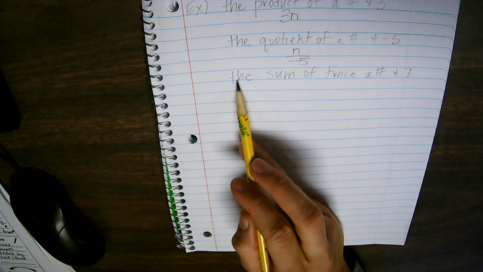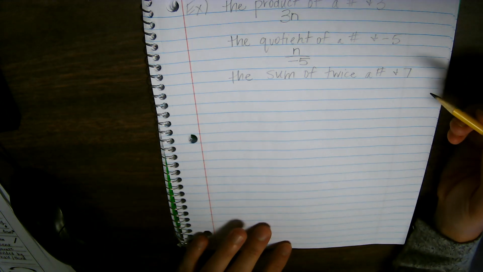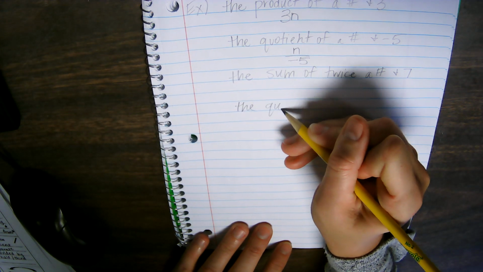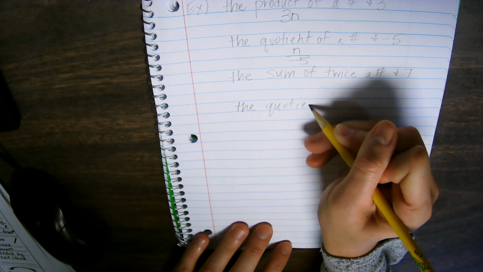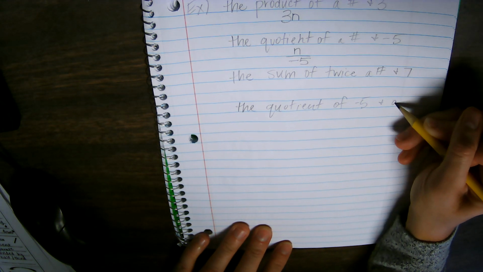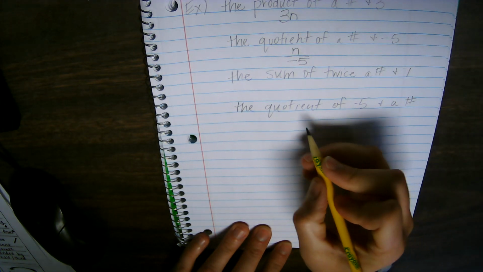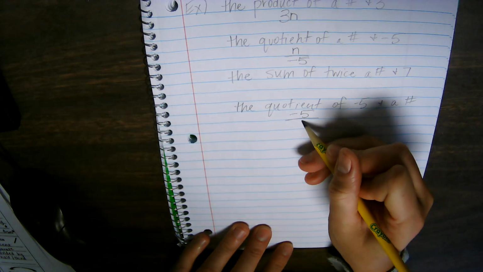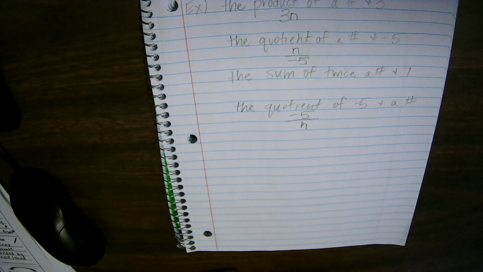If it said the quotient of -5 and a number, whichever one goes first is on top of your fraction bar. That's what's being divided up.